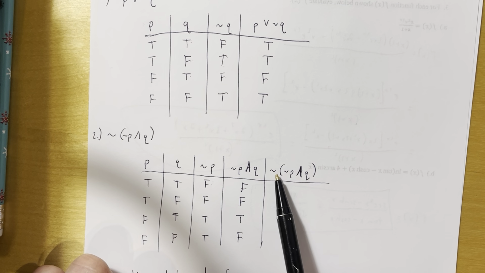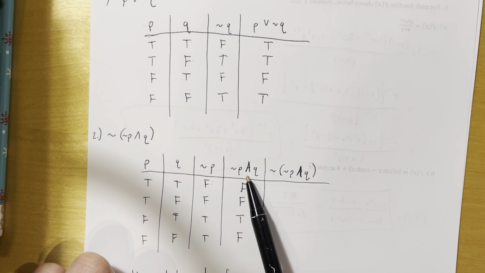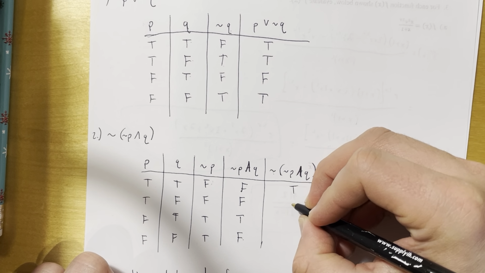Finally, I want the negation of this previous column as my final column. So whatever truth values are appearing in each of these rows, I want the opposite truth value showing up here.